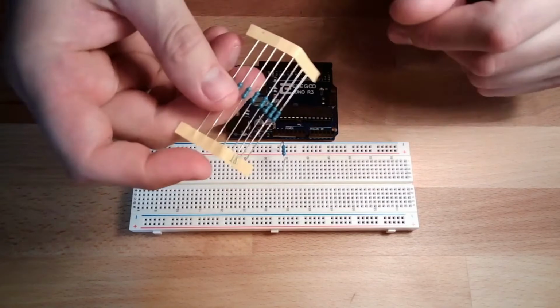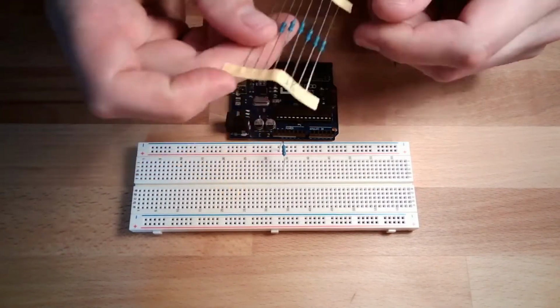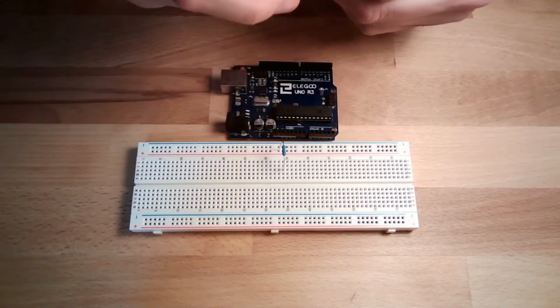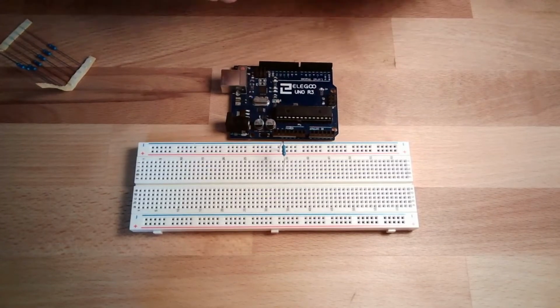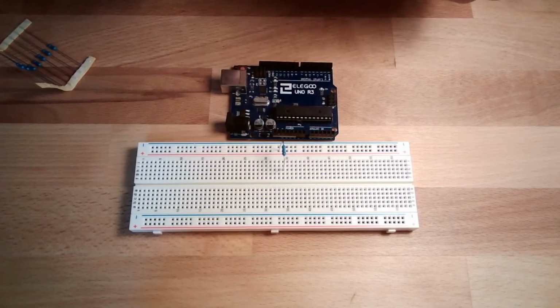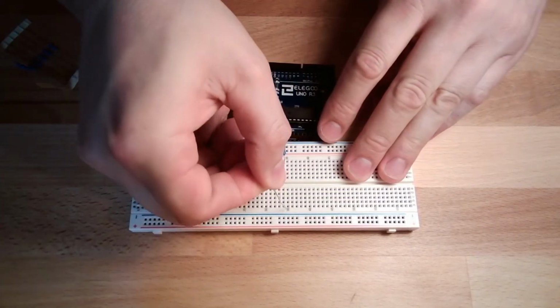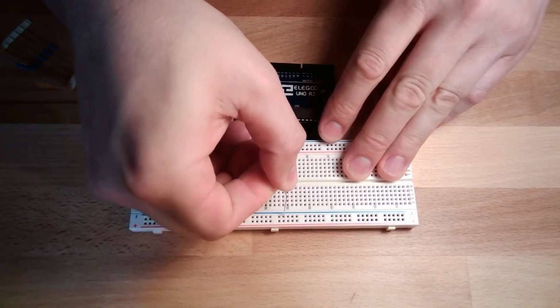And I will take a 1 kilo ohm resistor. Okay. This one I will place between this point and minus.